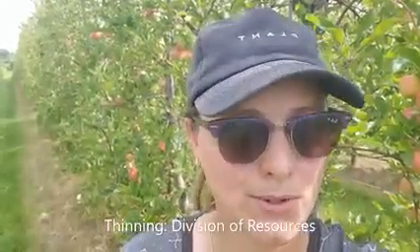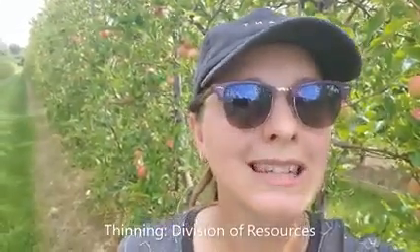And you will actually increase the size of the fruit as long as it's done in a certain time period to give these fruit that are staying on the vine or on the tree enough time for nutrient uptake, for coloration, and for fruit size. It's called the division of resources. There's less nutrients going towards all of these fruit because there's so many. But if you take some fruit off, these nutrients are going towards these fruit and they'll actually get more resources.